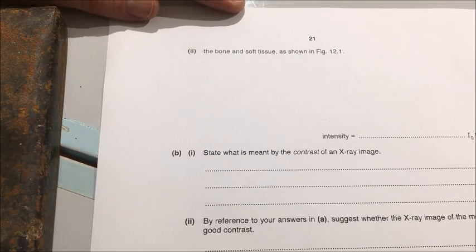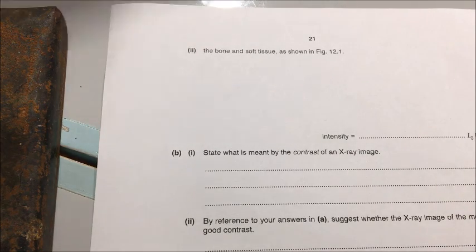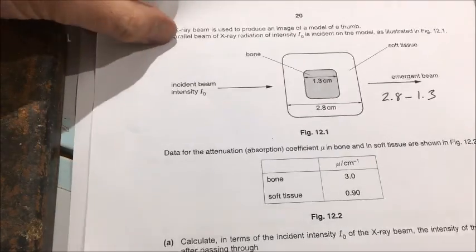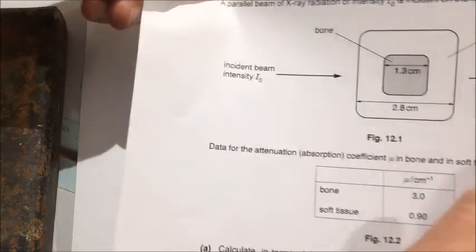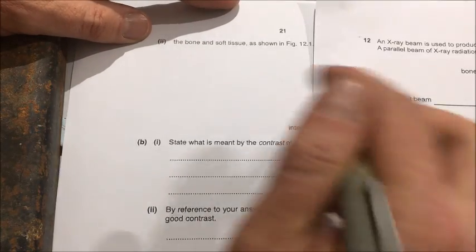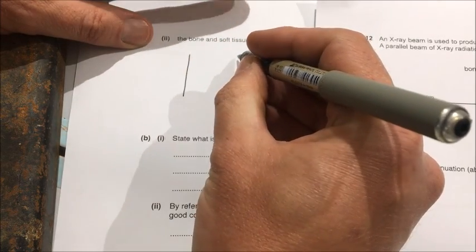Now it says the bone and soft tissue is shown in figure 12.1. So now I'm going all the way through. I'll just have that on the side and I can bring it backwards and forwards. So I'm imagining it now as if it is this.